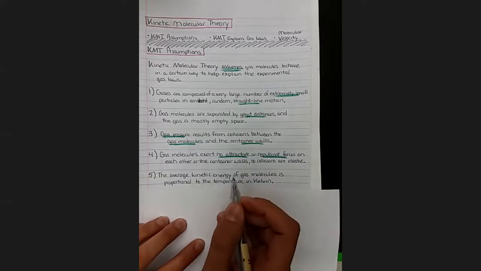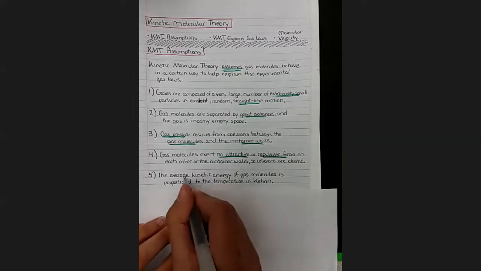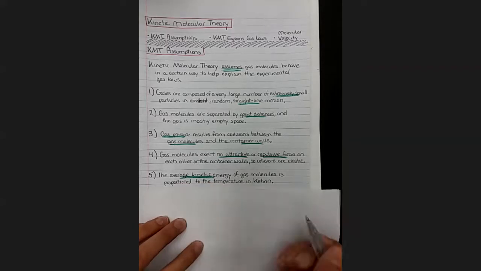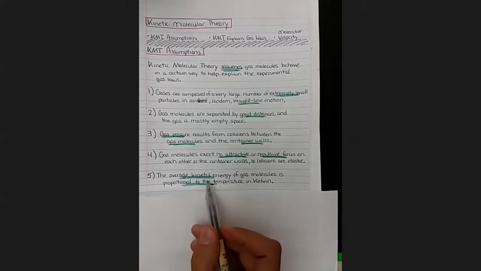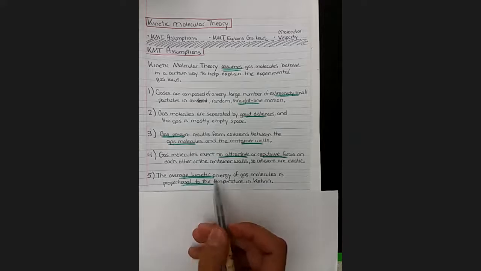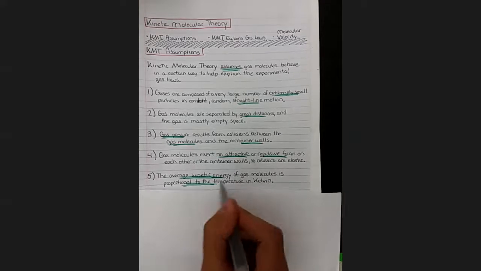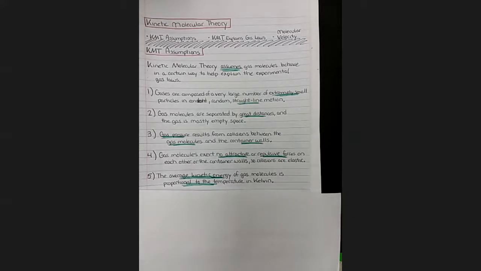This is an important one, particularly to Dr. Debert. This one's clear, near and dear to his heart. The average kinetic energy is proportional to the temperature. So that means if we increase the temperature of the gas, the particles move faster. They have a higher velocity. They have a higher kinetic energy. And if we decrease the temperature, the particles move on average more slowly.